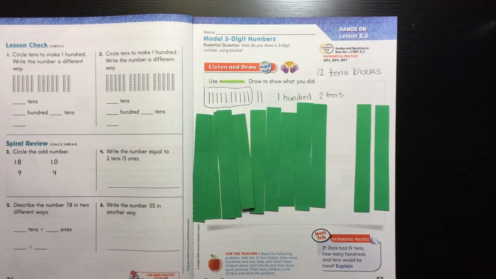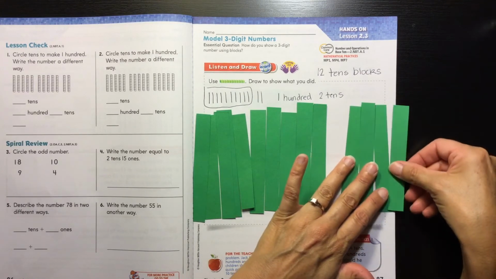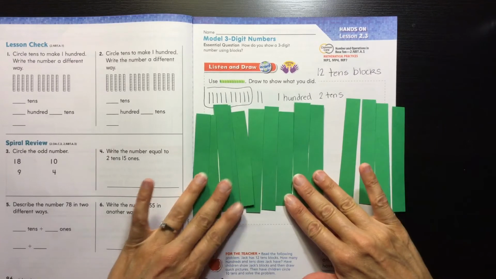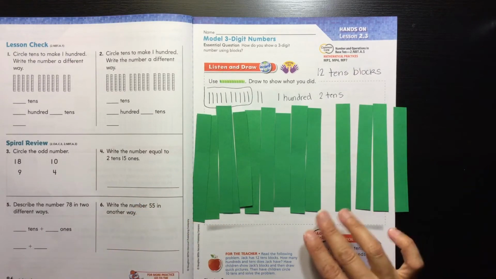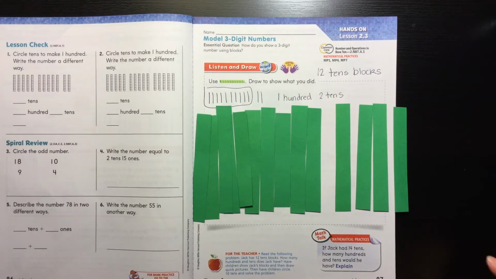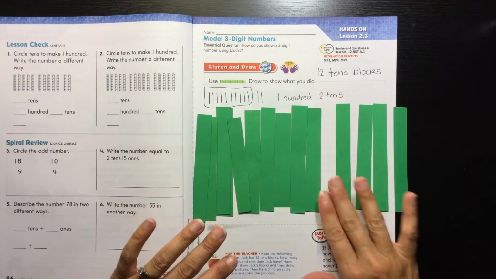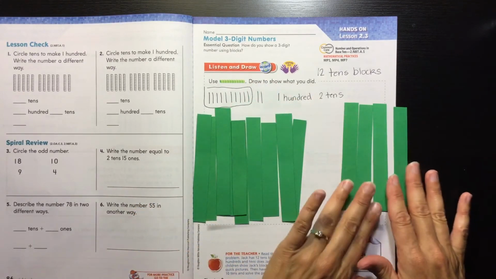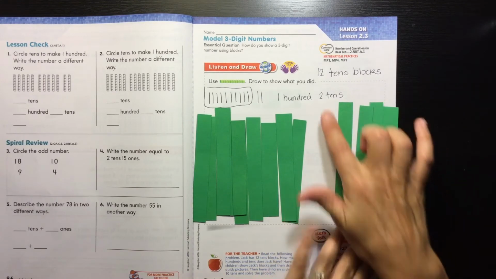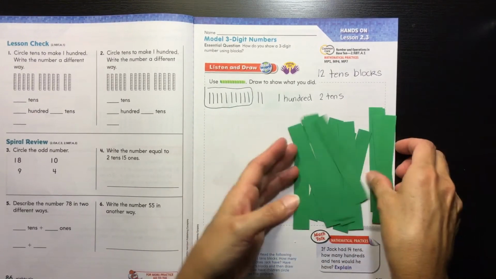If Jack had 14 tens, so I'm going to add 13, 14, how many hundreds and tens would he have then? Go ahead and pause the video and think about that. All right, so you should know that if Jack has 14 tens, he still has 100, but he has 4 extra tens. All right, go ahead and turn the page.